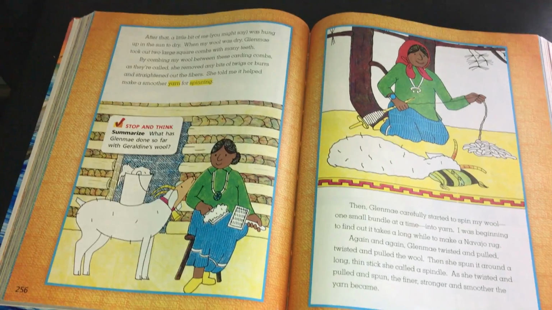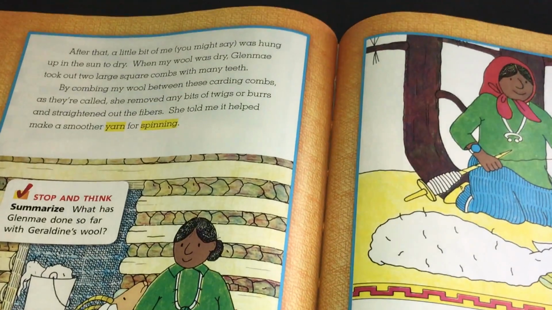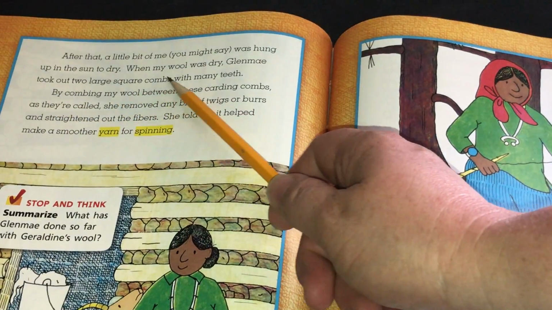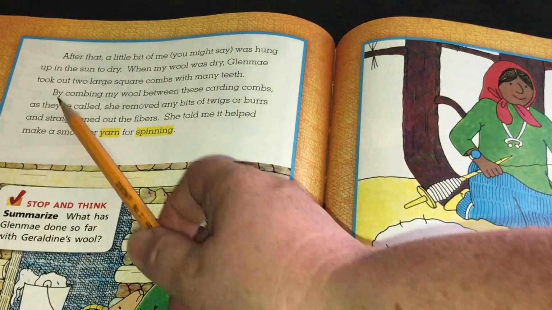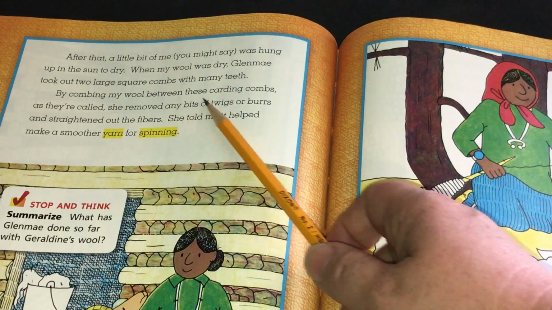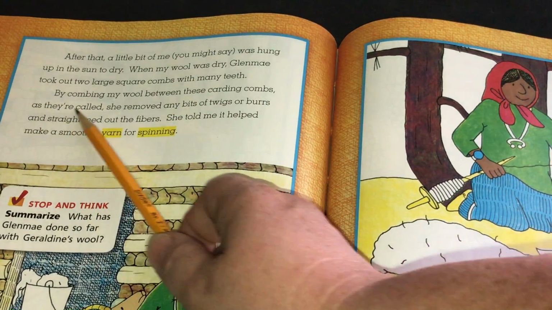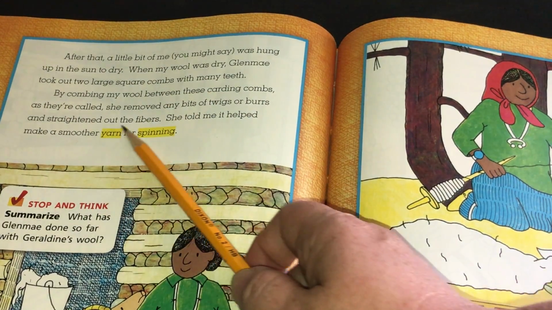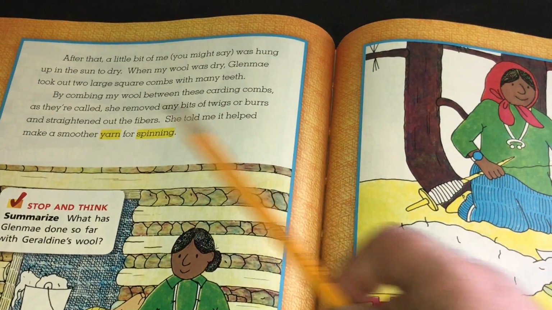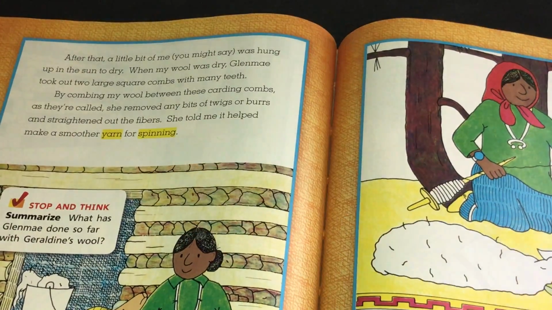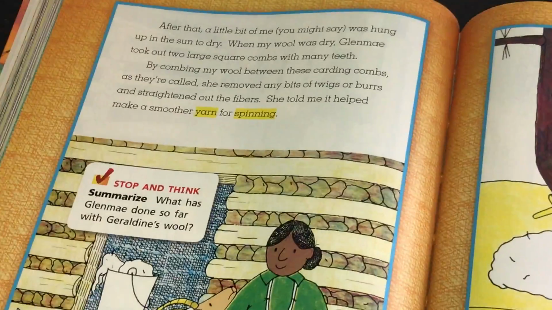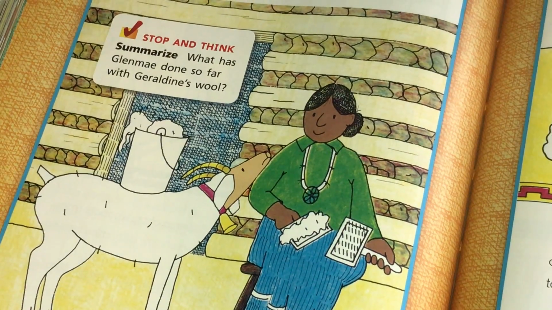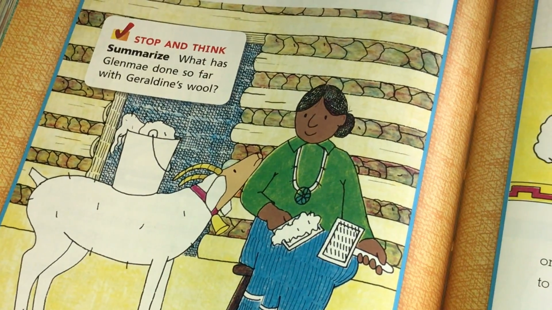When my wool, or mohair, was dry, Glen May took out 2 large square combs with many teeth. By combing my wool between these carding combs, as they're called, she removed any bits of twigs or burrs and straightened out the fibers. She told me it helped make a smoother yarn for spinning. So Glen May is describing to Geraldine what she's going to do with Geraldine's wool.